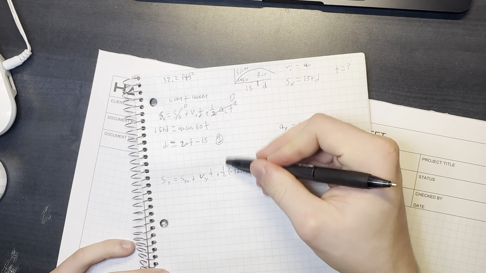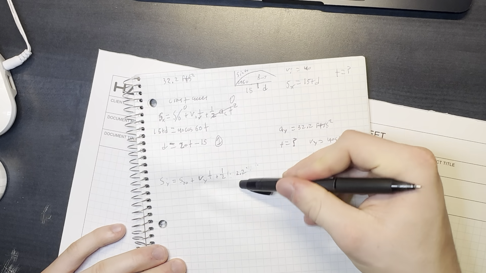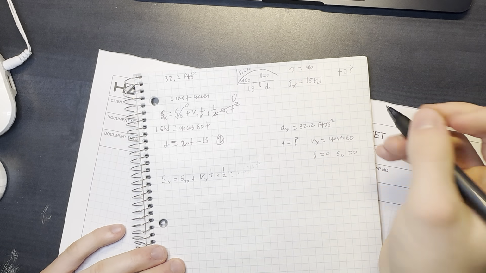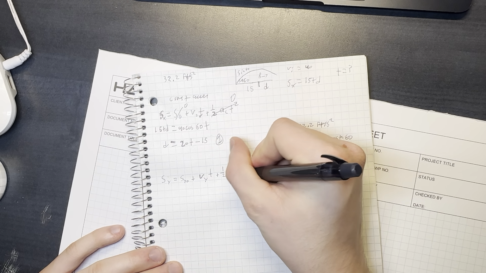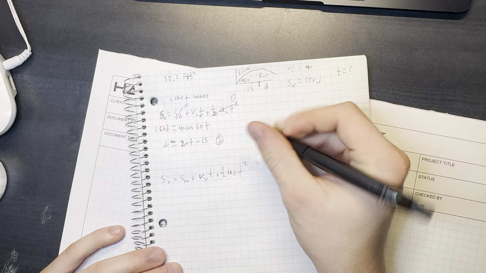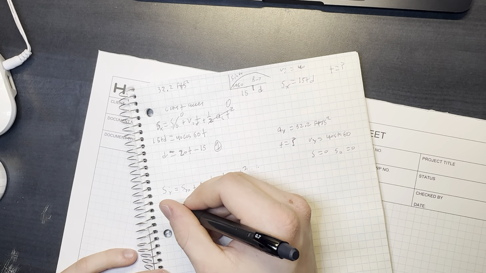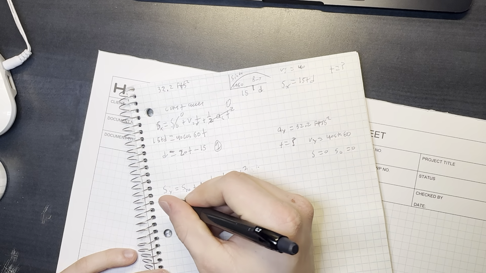Well, I guess I was supposed to write acceleration and then time squared. Okay, so fill in the variables. We can move this over, so this is 0 minus 0, which is just 0.